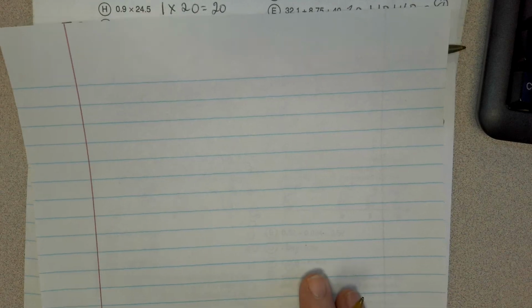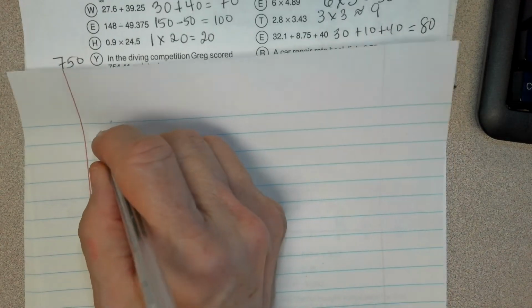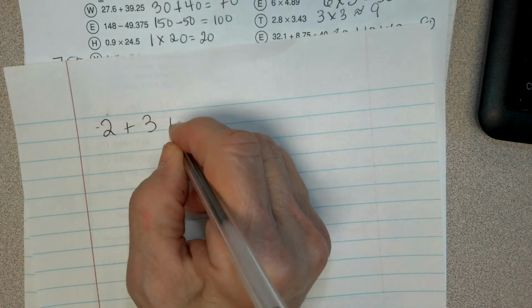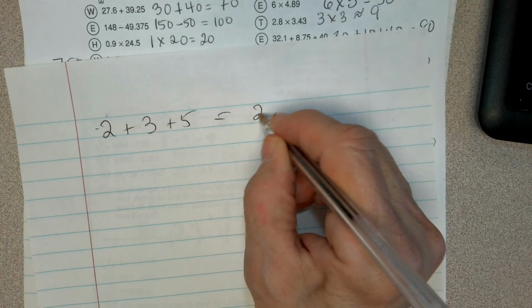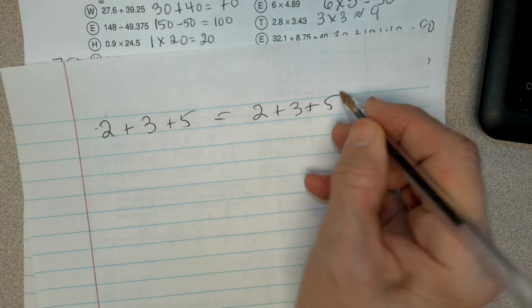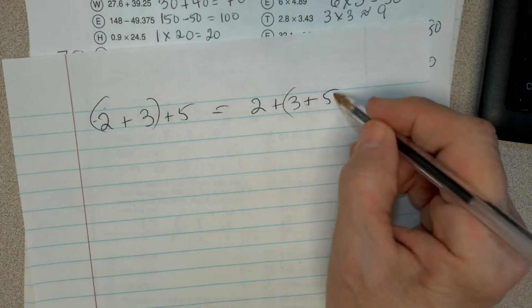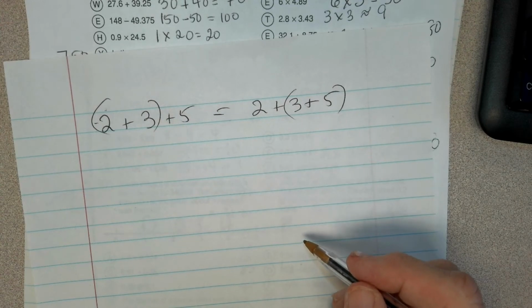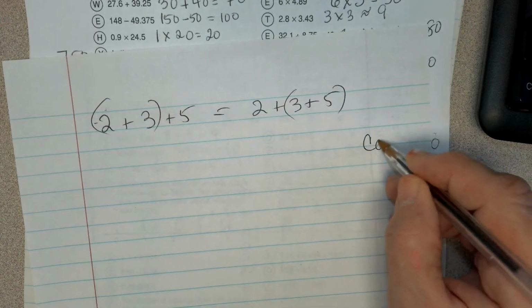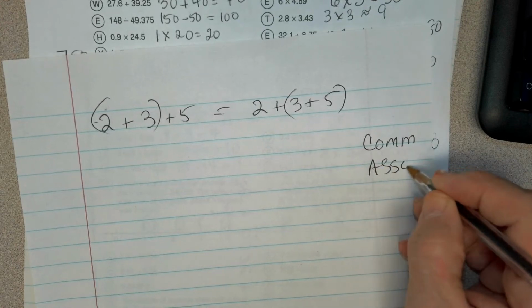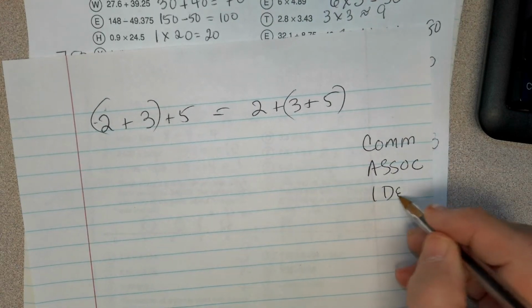So if I have something like 2 plus 3 plus 5 equals 2 plus 3 plus 5, and this time I'm associating these two, and this time I'm associating those two. I'm grouping those two. Is this the commutative? Is this the associative? Or is this the identity property?